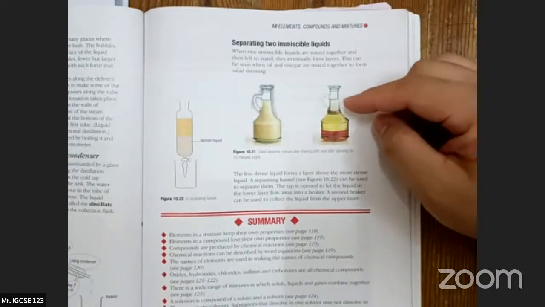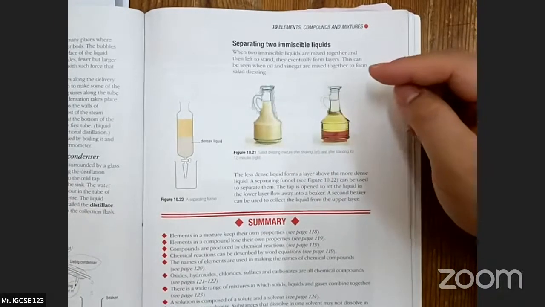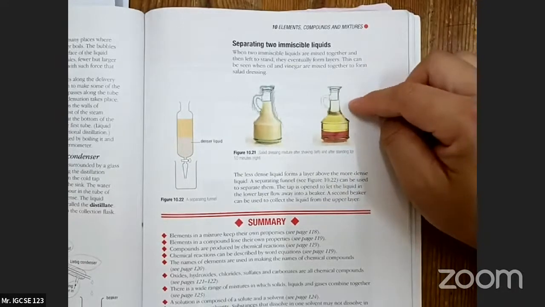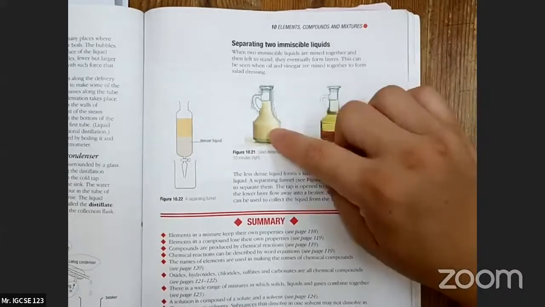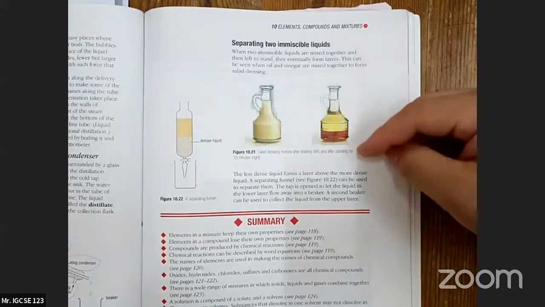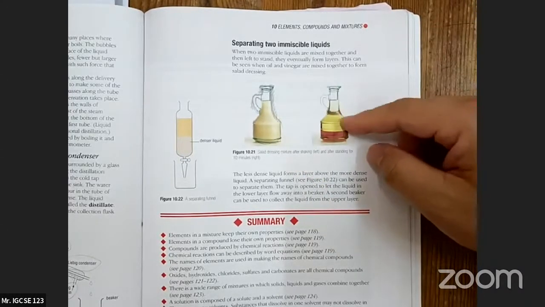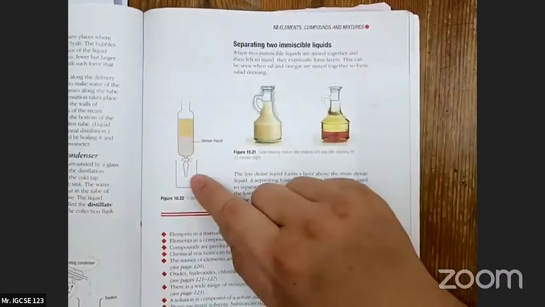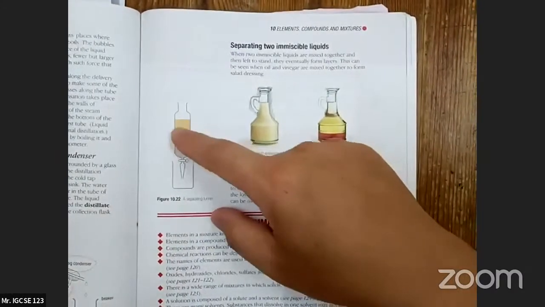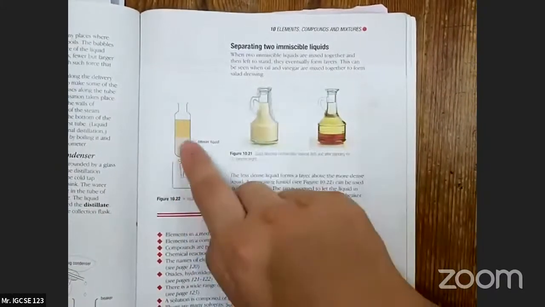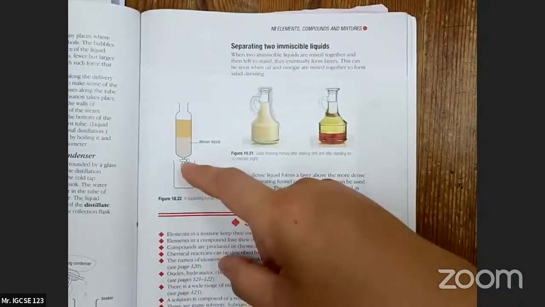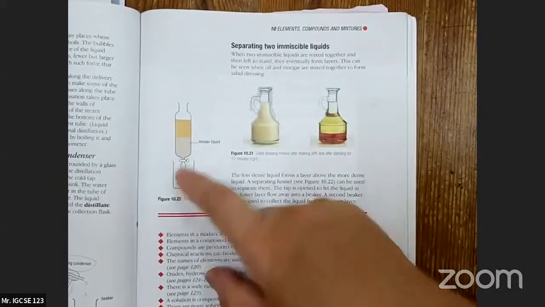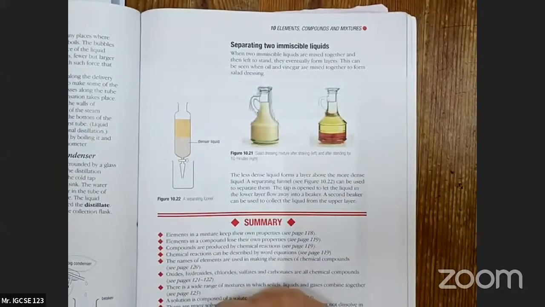For example, this is a salad dressing mixture after shaking. After you shake carefully, then you can mix a salad. After standing for 10 minutes, it will become separate again. So you can use decanting to pour out the first one, or you can use the separating funnel so that you can take the denser liquid out first and then the less dense liquid.